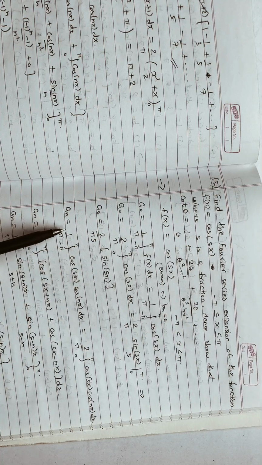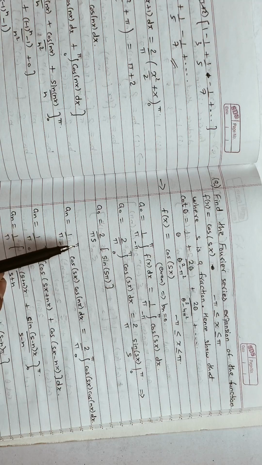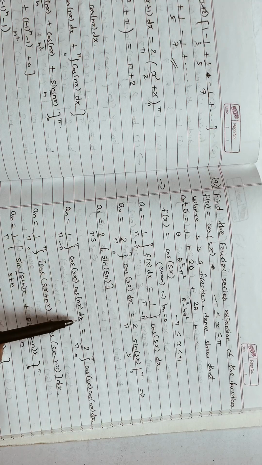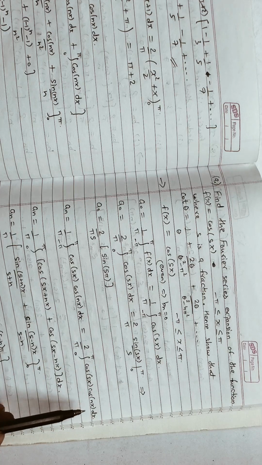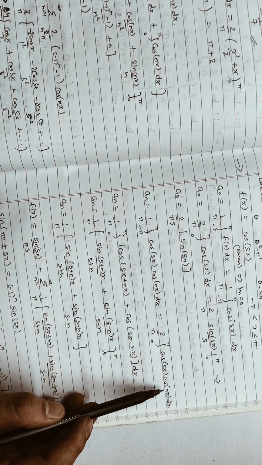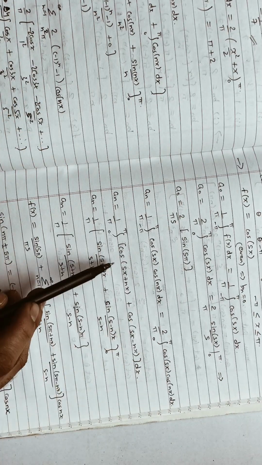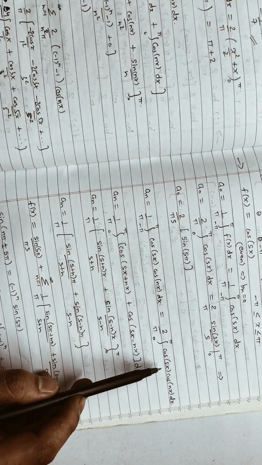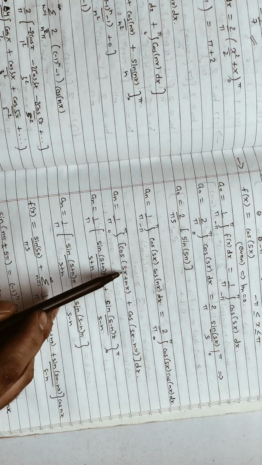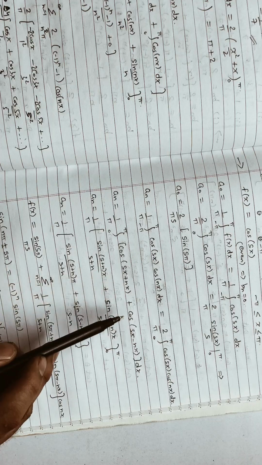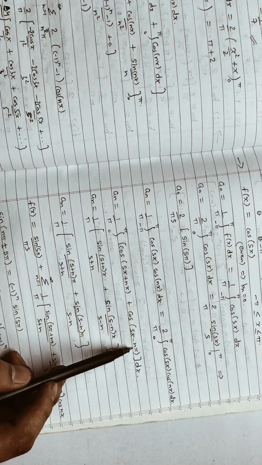Okay. So an is equal to 1 upon pi, integral from minus pi to pi of cos sx cos nx dx. So 2 upon pi, 0 to pi, same thing. So cos sx cos nx, 2 times, is nothing but 2 cos c cos d, which is cos c plus d plus cos c minus d.